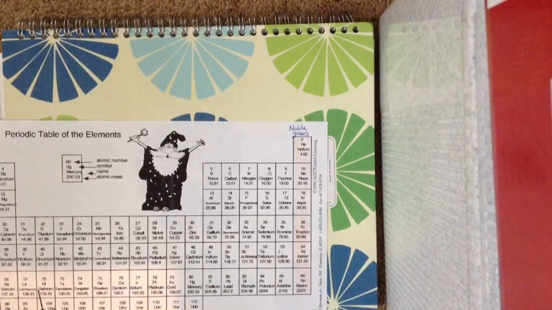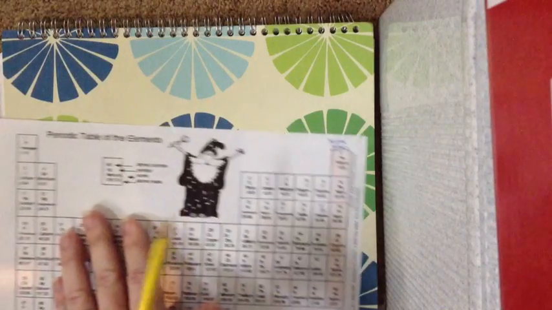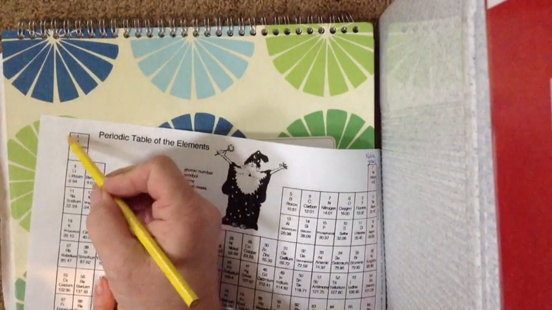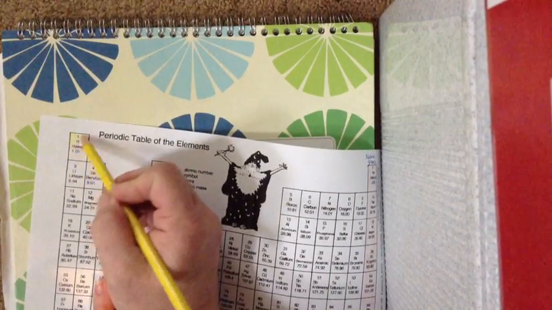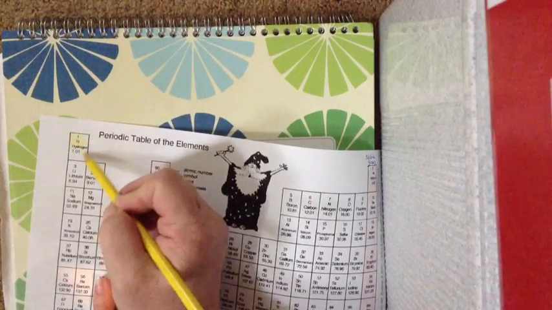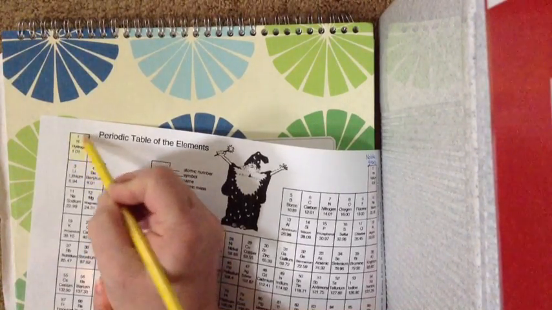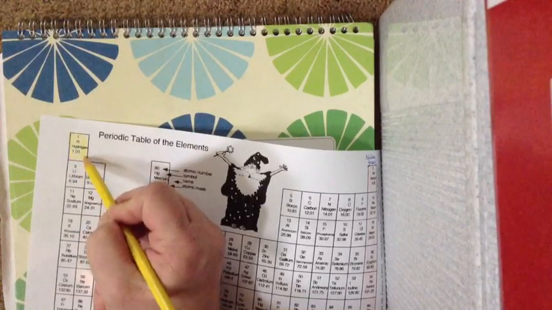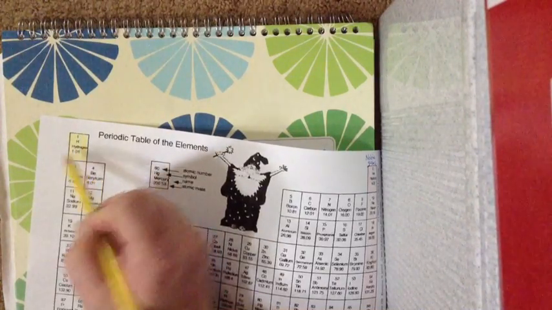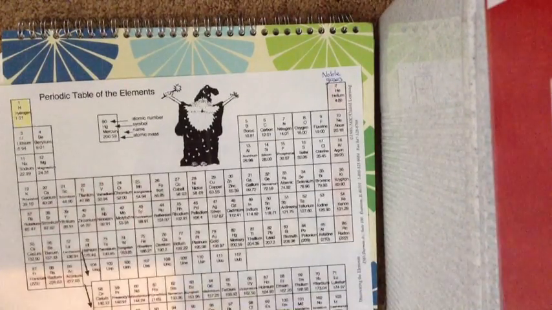And then let's give hydrogen some special attention, because hydrogen, if you recall from our astronomy unit, is the most abundant element in the entire universe. And it is a gas, and it's one of the most reactive elements known. Okay?